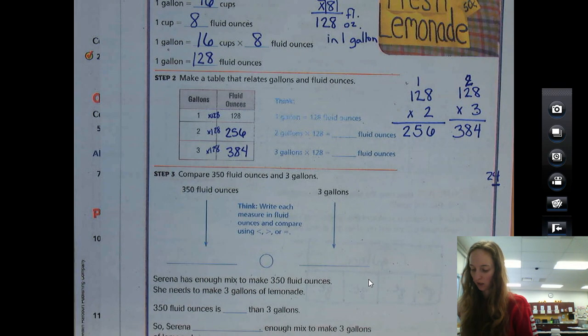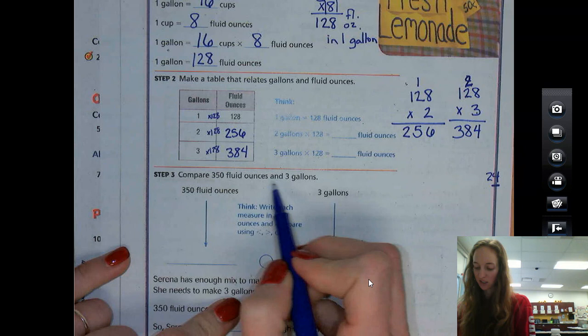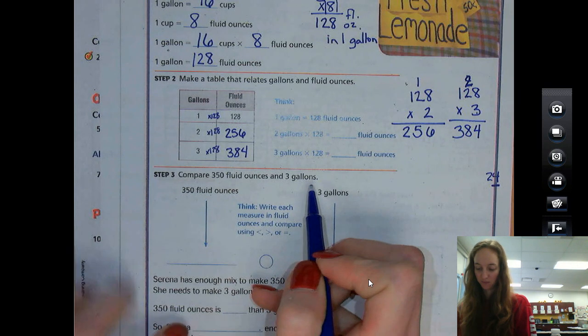Okay? Okay, so we're comparing them. Compare 350 fluid ounces and 3 gallons.